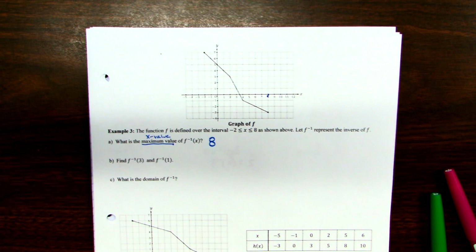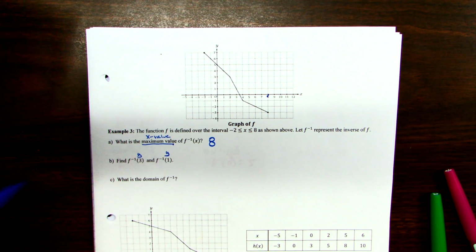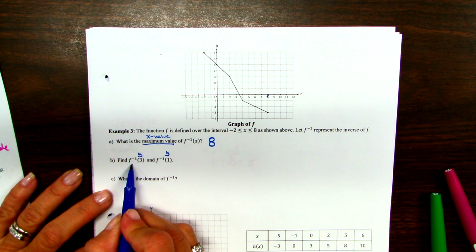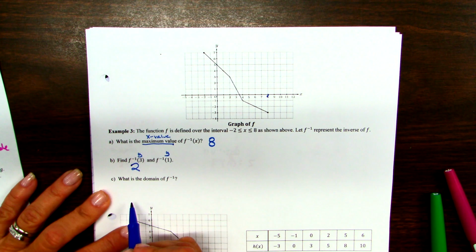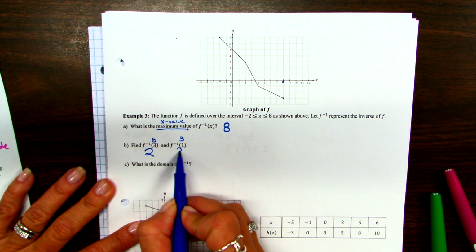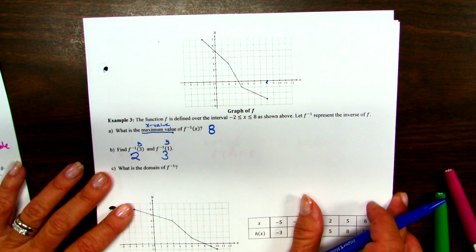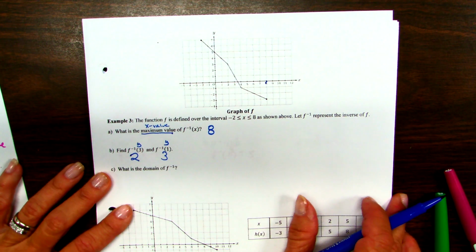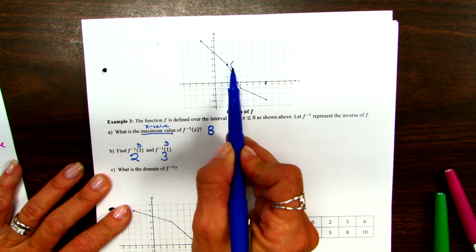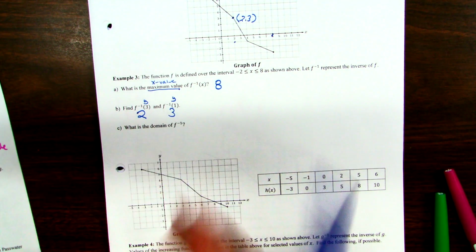No calculator. Okay, so this would be y, this would be y. What did we get for inverse of 3? Should be 2. Check your graph again, Zach. How about this one? 3. Sorry, guys. Sorry if it's too small. But yeah, y is 3 right here. X would be 2. Oh, okay. All right.